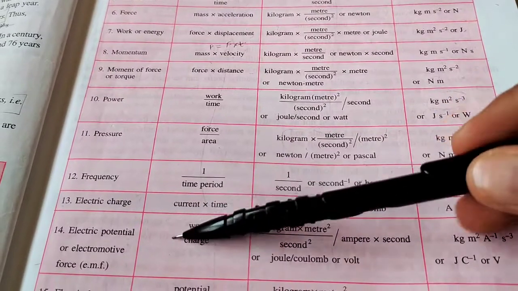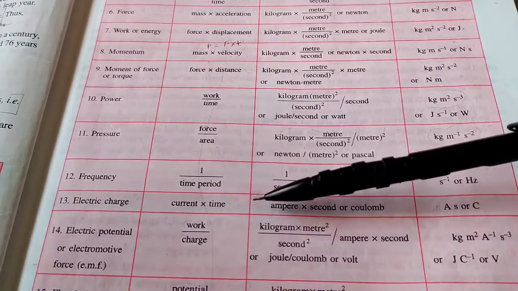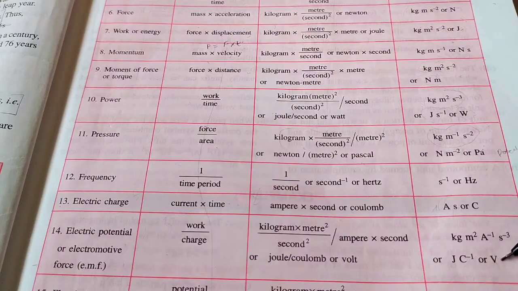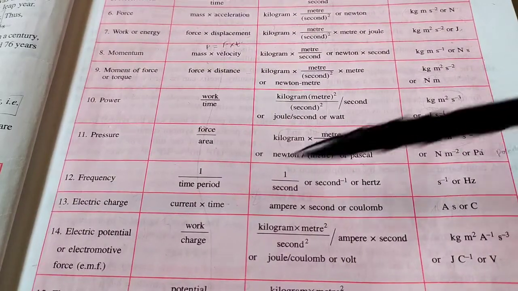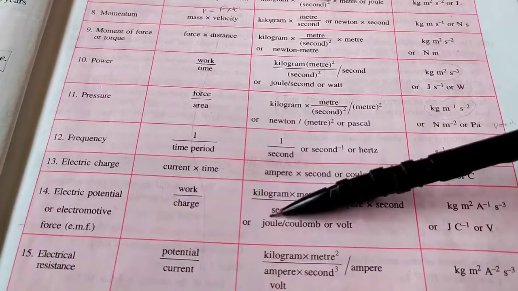Electric potential or EMF is simply the voltage. You know, when you buy a cell, it has a voltage of 1.5 volt. More the voltage, more the electric current which it can produce. So it's joule per coulomb because its formula is work upon charge. Again, you'll study this definition in chapter 9.